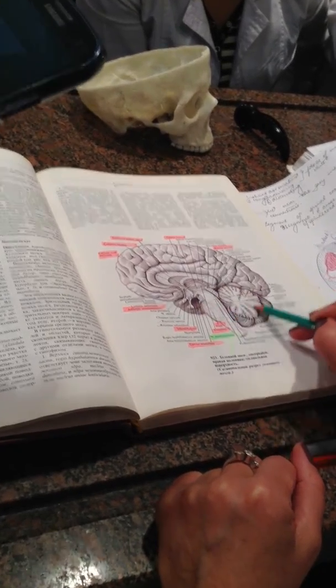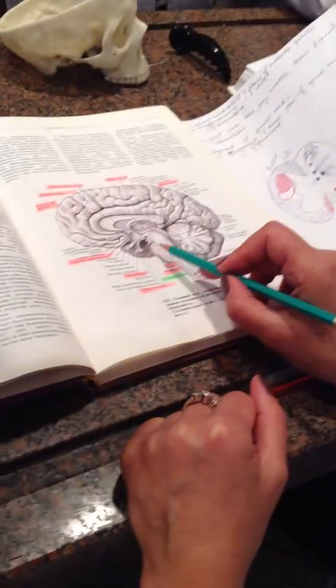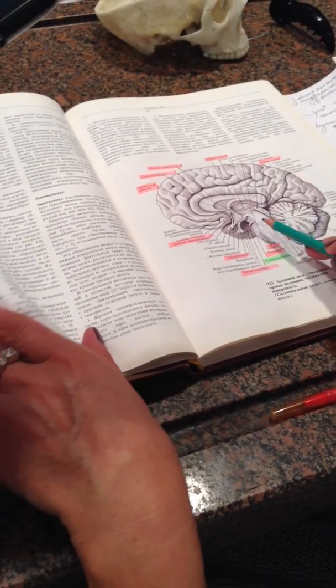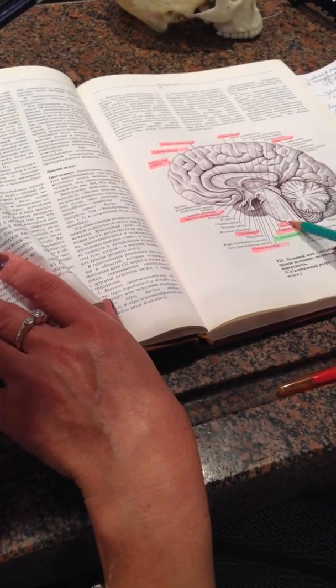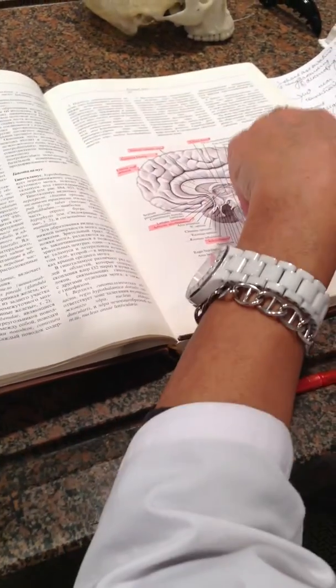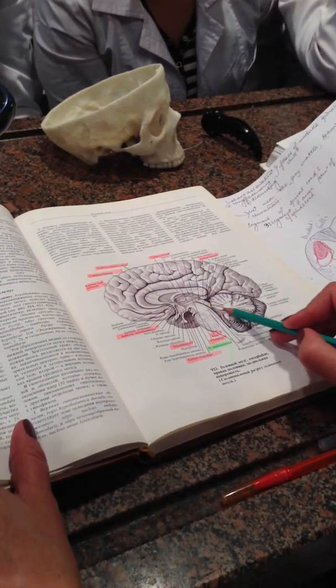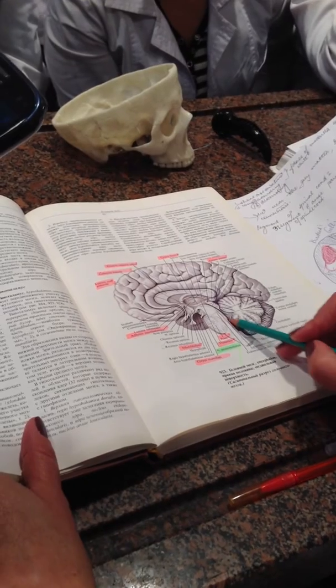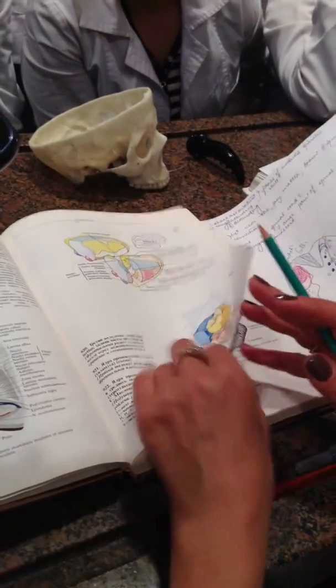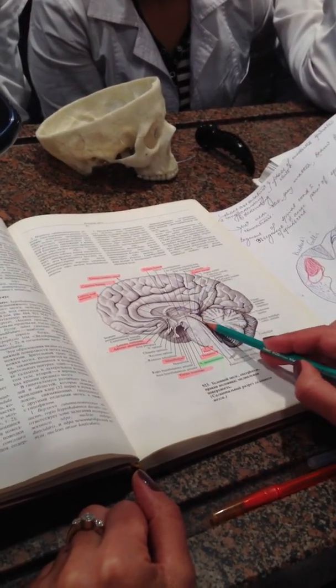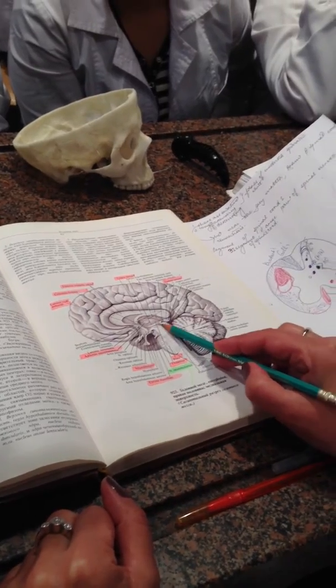This is the cavity of the metencephalon. The metencephalon consists of the pons and cerebellum. The pons and cerebellum, together with the medulla oblongata, develop from the posterior brain vesicle. Inside we have a tent-shaped cavity, which is called the fourth ventricle. The third and fourth are connected by the cerebral aqueduct, aqueductus cerebri.